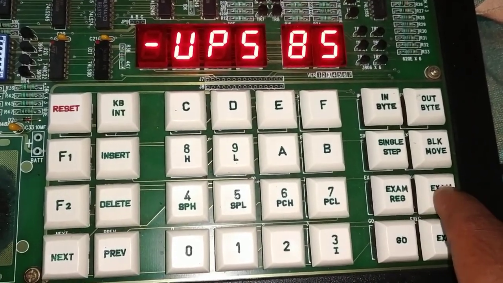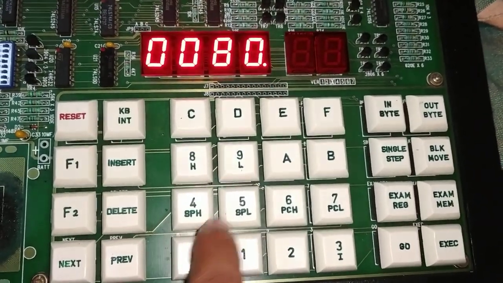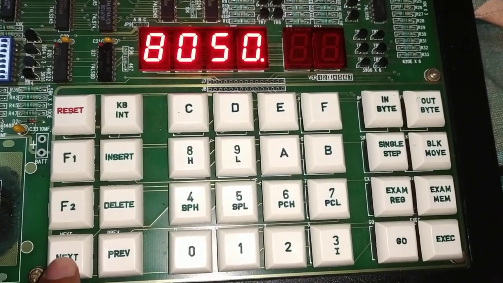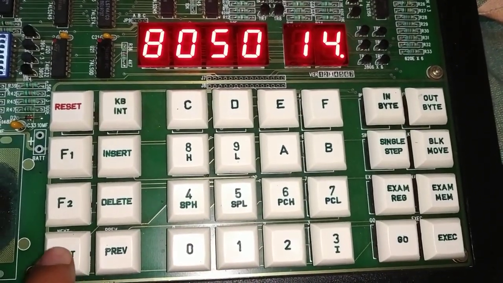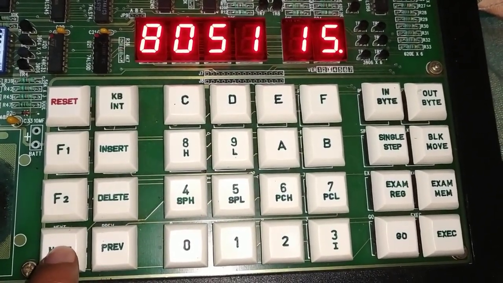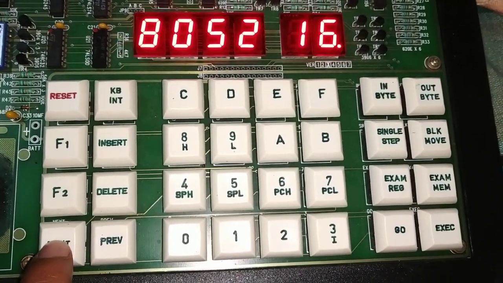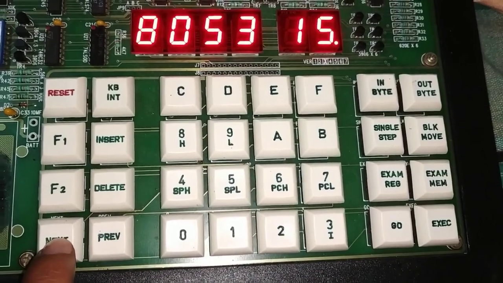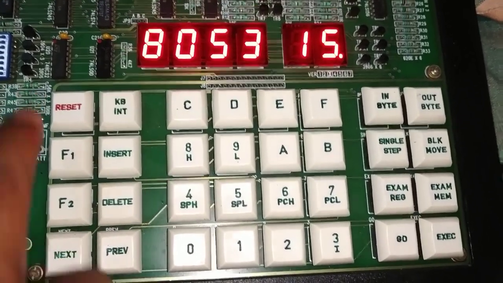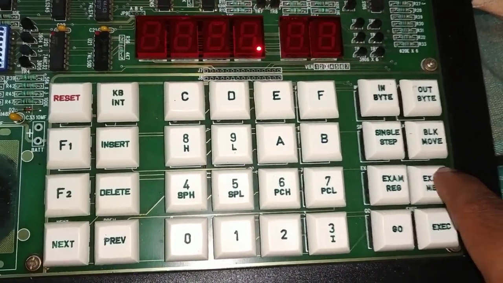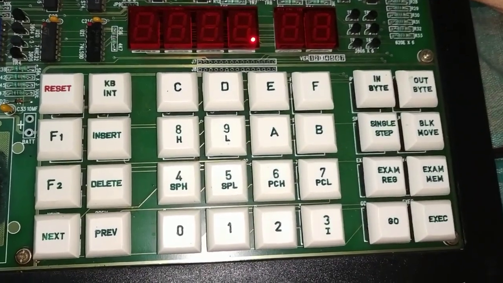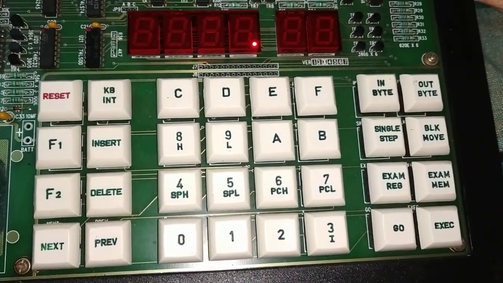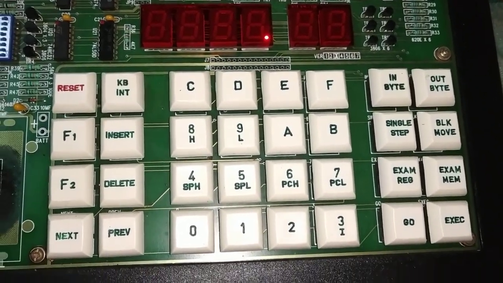Once check the input values. At 8050, we have given the first input value 14, second input value 15, third input value 16 and fourth input value is 15. So click reset, go to the exam memory. We have executed already, so we can check the output value in the address location of 8070.